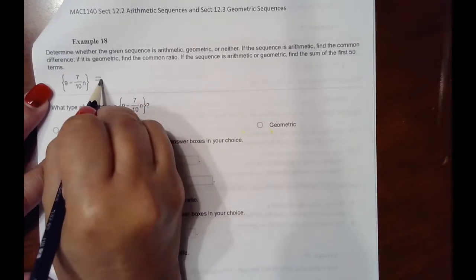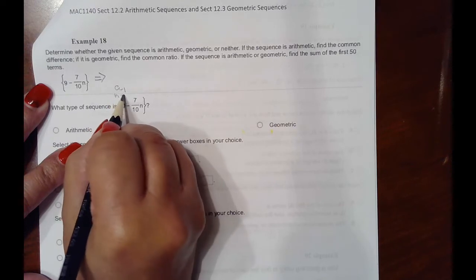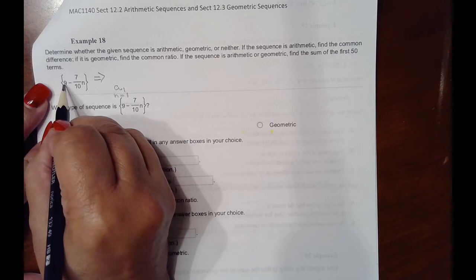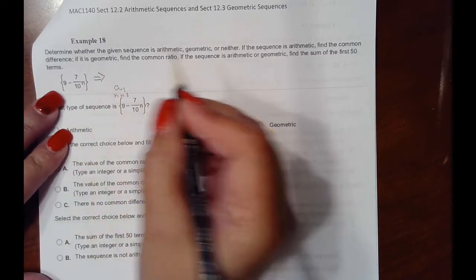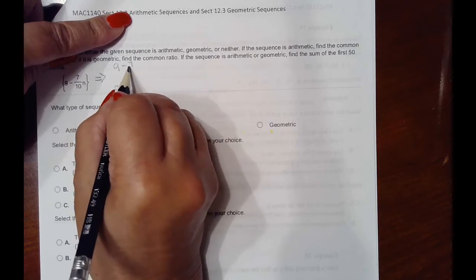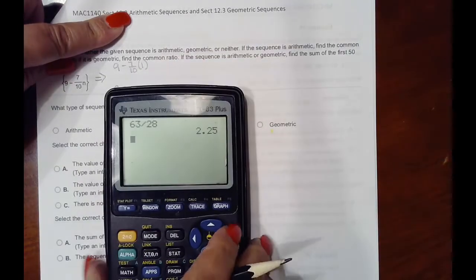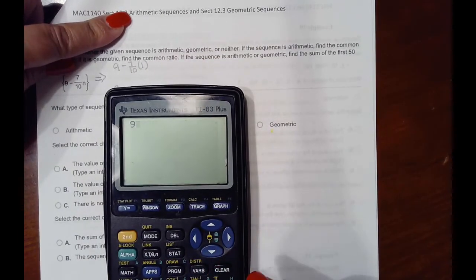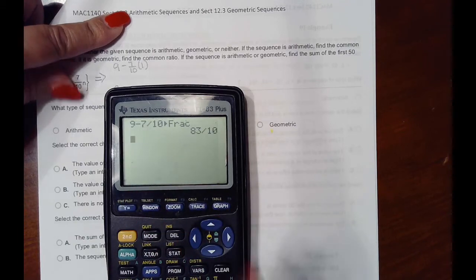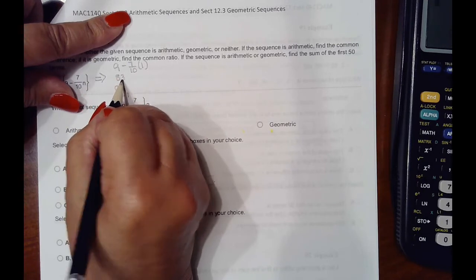So here is the rule that we're going to be using to generate some terms in the sequence. If I'm looking for the first term, that means I'm letting n be equal to 1 in this formula. So it would be 9 minus 7/10 times 1, or just 9 minus 7/10. So we can put that right in here. 9 minus 7 divided by 10. Math, enter, 83 over 10. That would be the value in the first position.